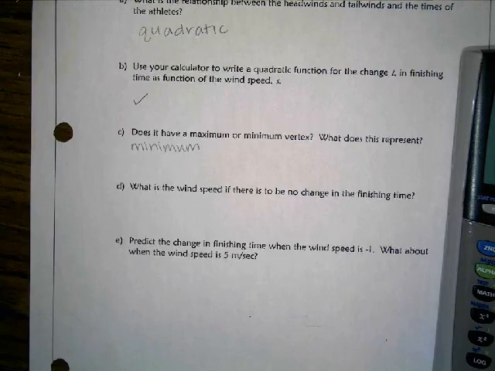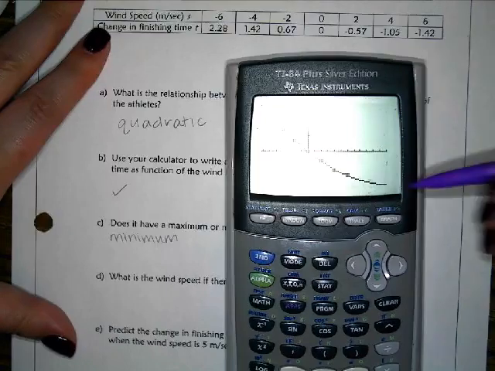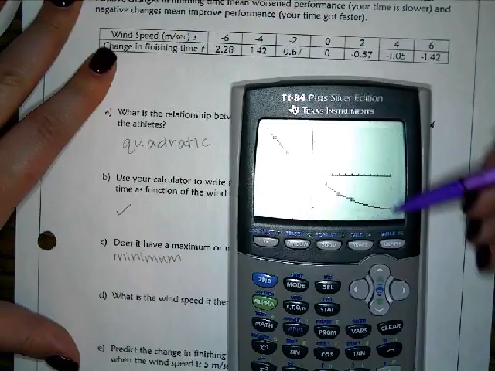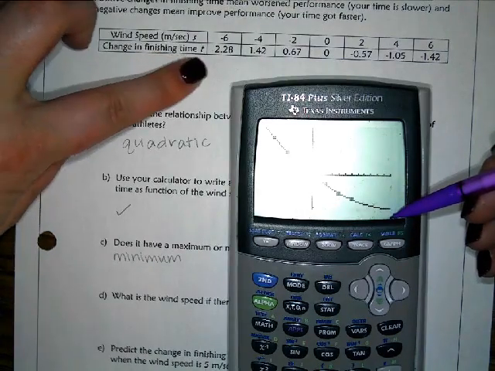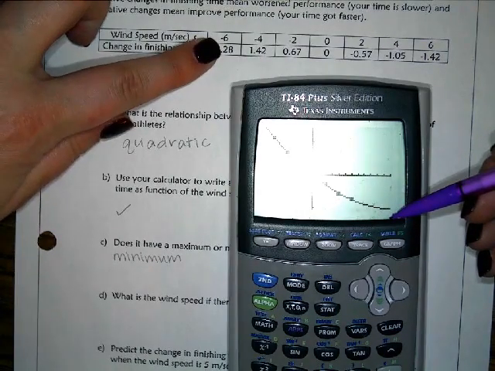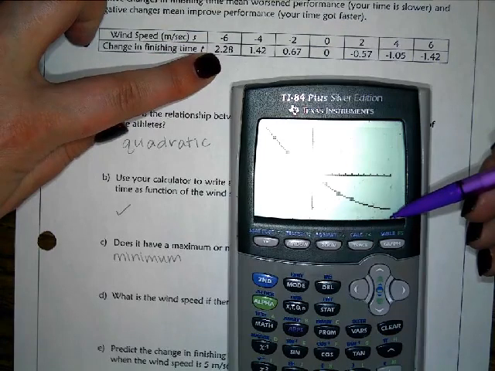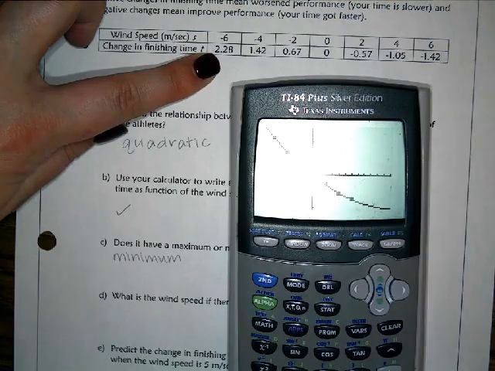Think about what kind of y values would be there. So your minimum is down here. What type of x values would we have? What type of y values would we have? We would have positive x values and negative y values.